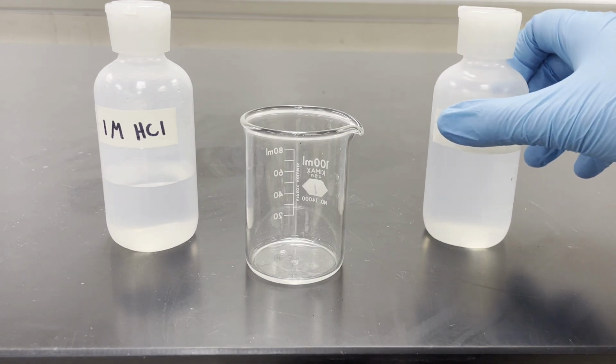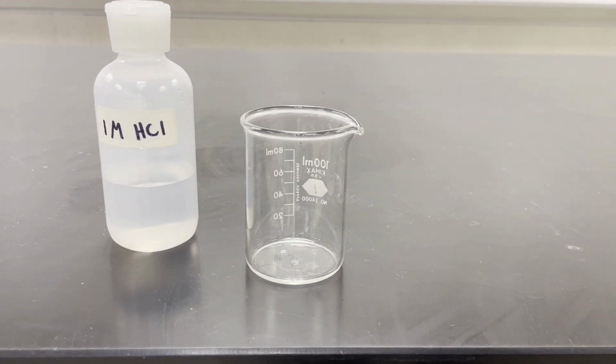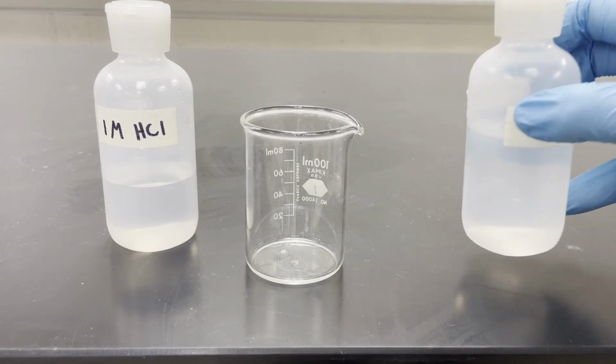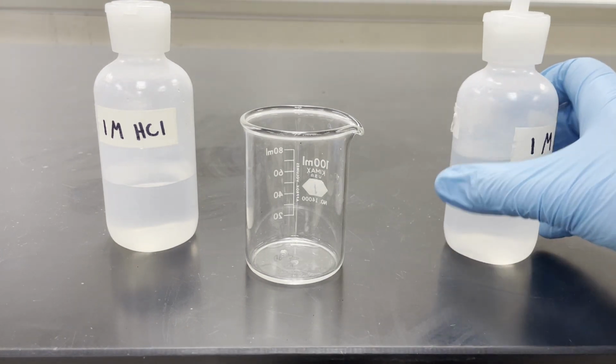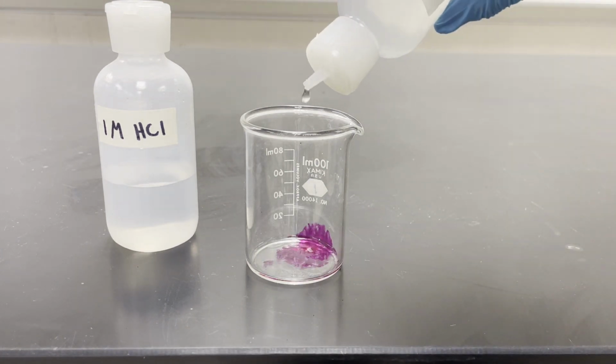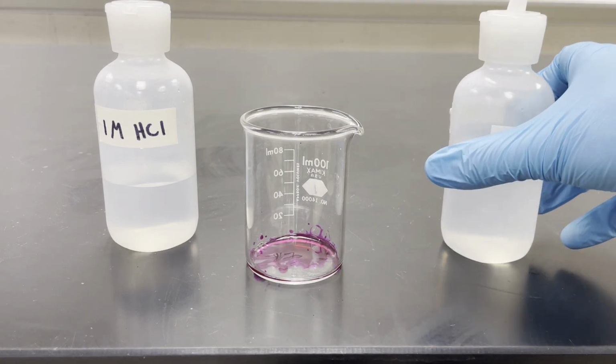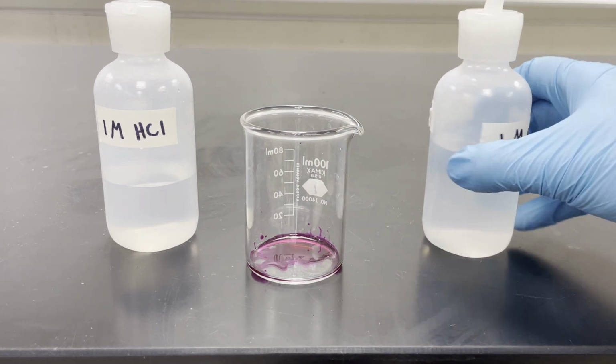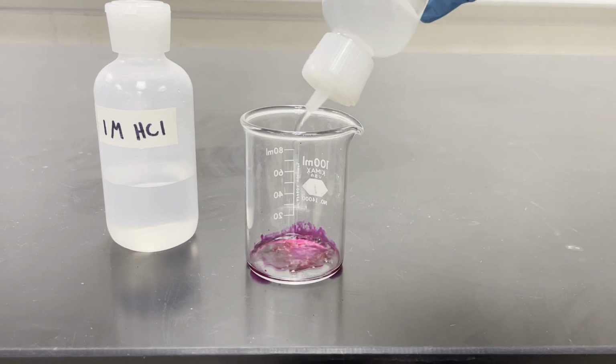What phenolphthalein does is it changes color depending on whether there is an acid or a base present. Specifically, it goes from colorless to pink when there's a base around. Yeah, a little bit more in here.